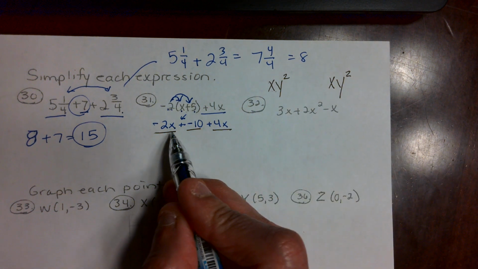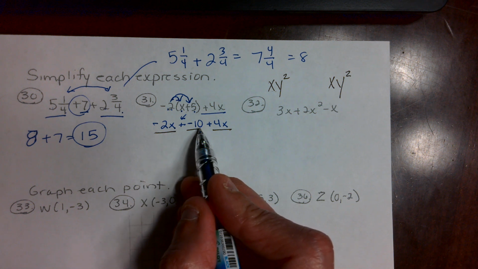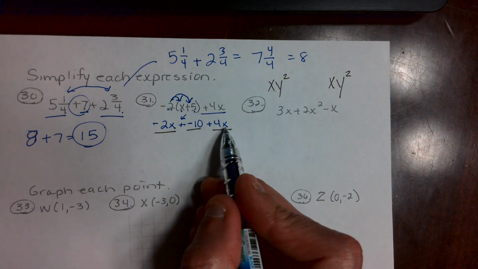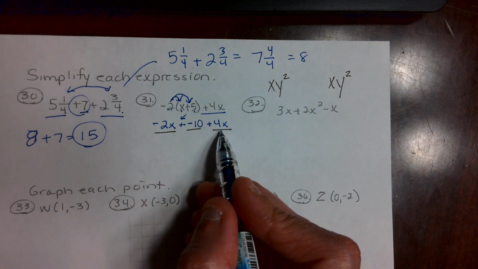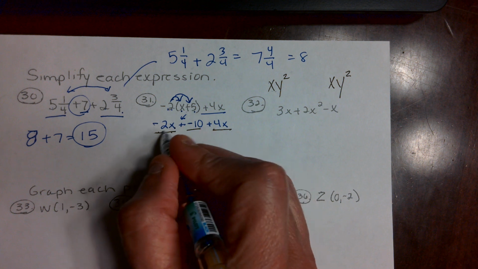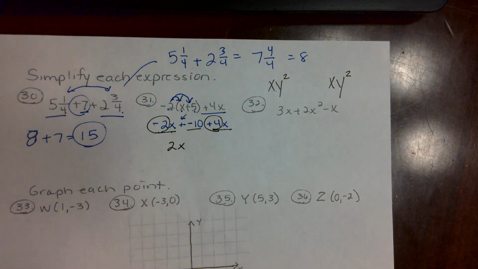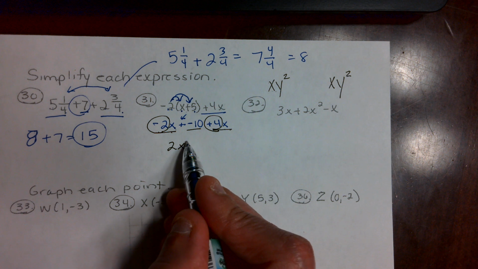So when I look in here, I can't put this with this. That has an x, that does not. But I can put these two together because they both have exactly x to the first power. And I've got a negative 2 of them and a positive 4. So I simply add the numbers in the front. And I will get a positive 2x. Okay? The x stays. You don't raise it to the second power.